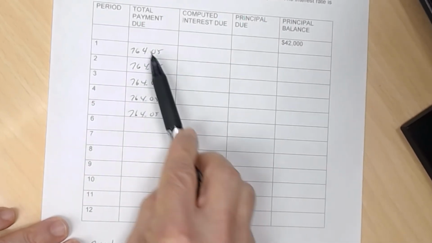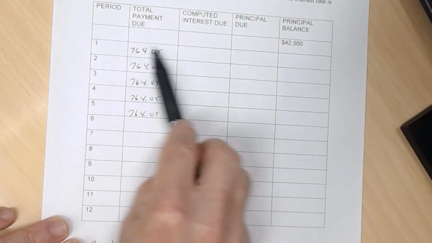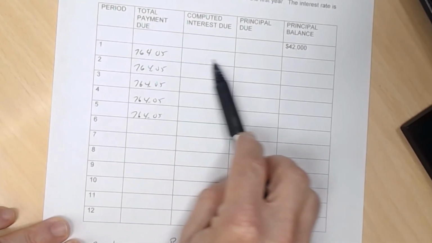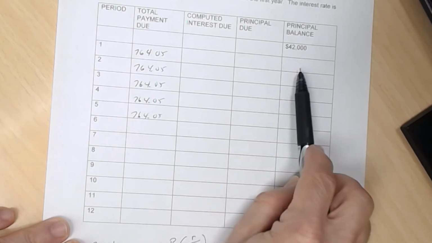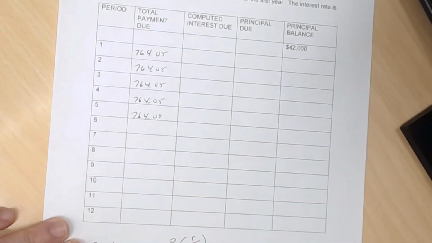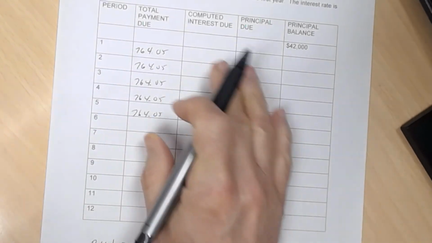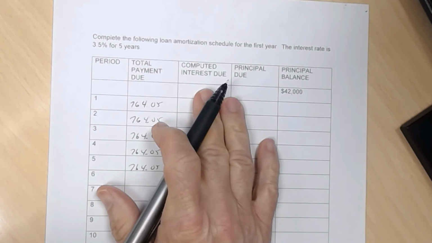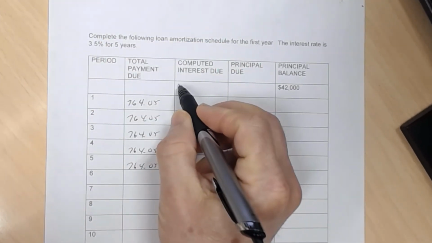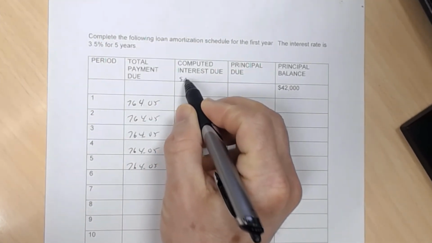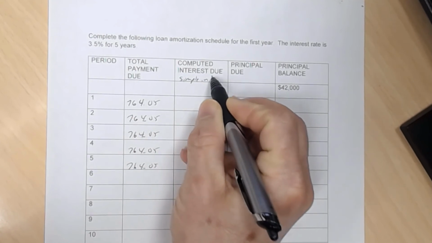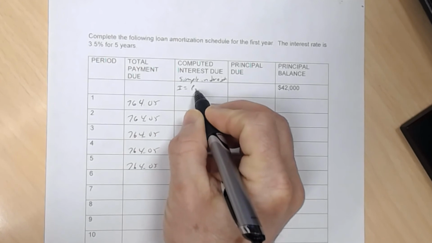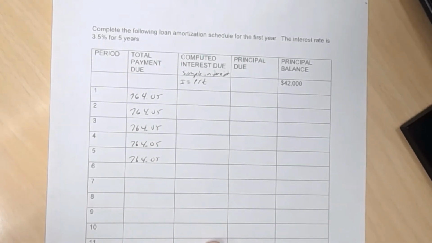Now, each month you have to pay that amount. Part of it goes towards the interest, and the other part goes towards the principal to reduce this amount here. So let's figure out the interest. To do this part, you're going to use the simple interest formula, and the simple interest formula is I equals PRT.